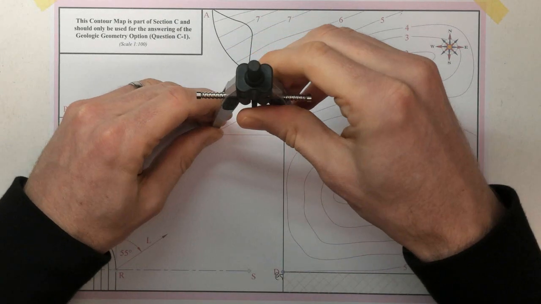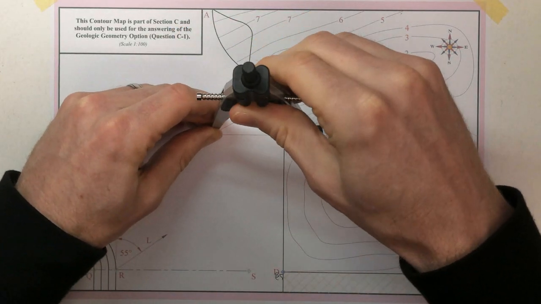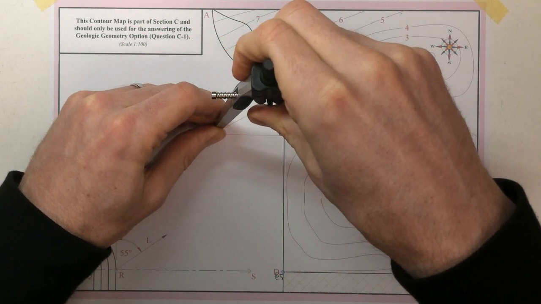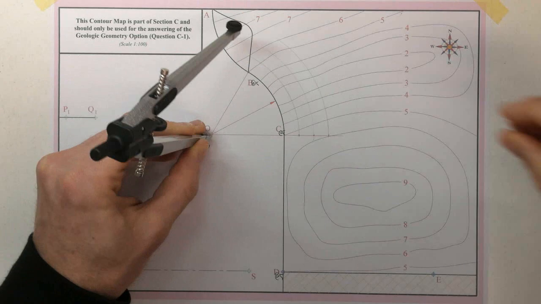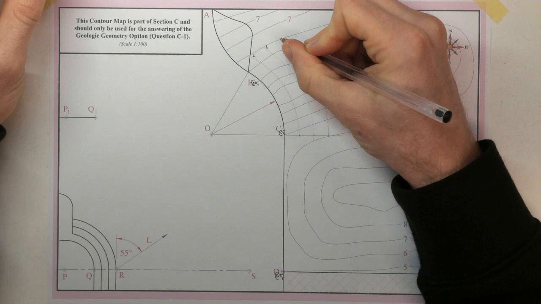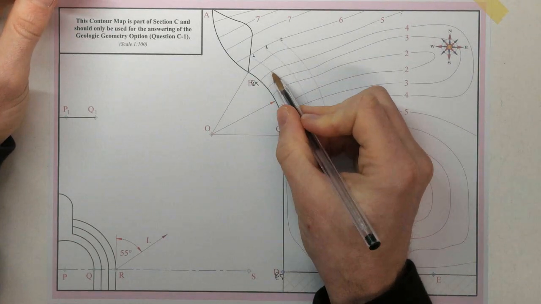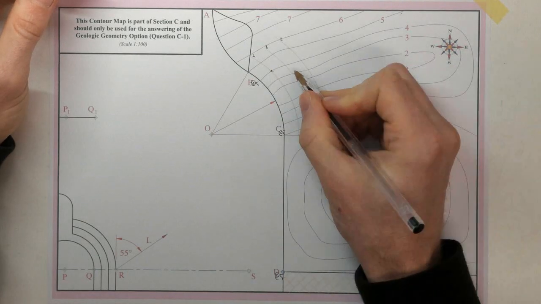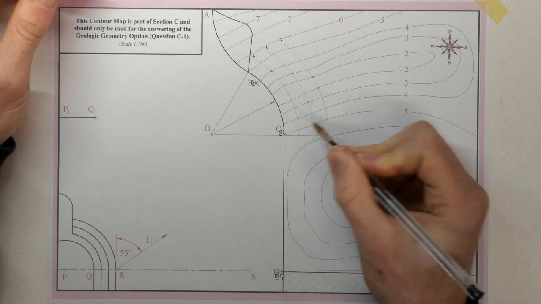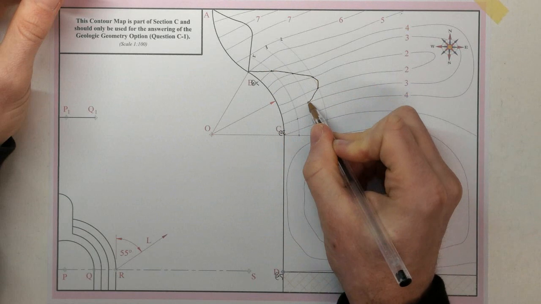At O, I'm able to rotate around. Four, my 3, and my 2. So that's 4, 3, 2. There's no 1, there isn't. So here are my contours. That's 5. We're at 4 here. 3, 2, 2, 3, 4, and back to 5. So that is my fill.